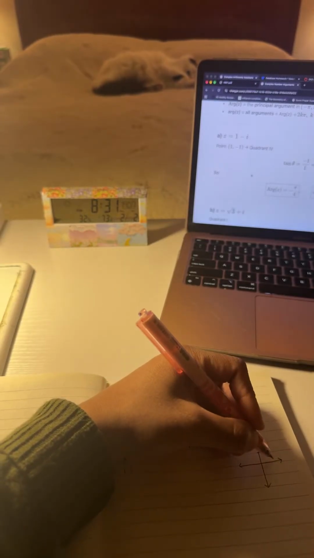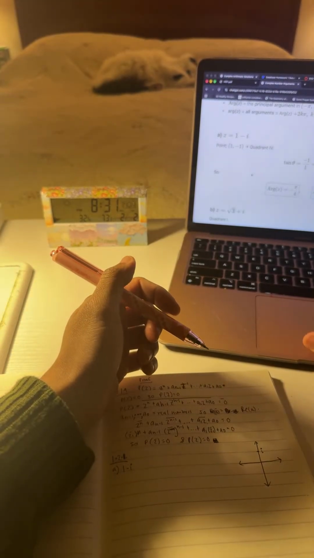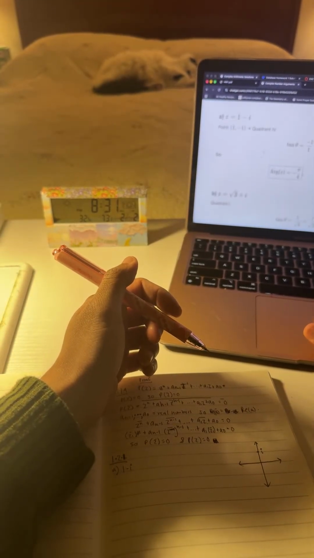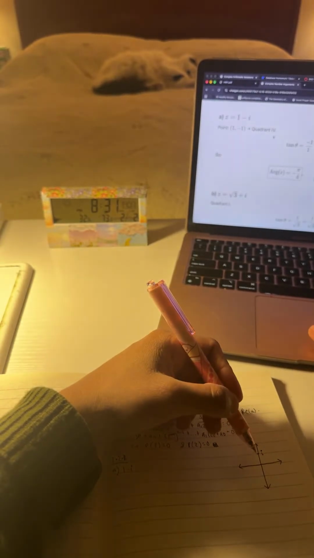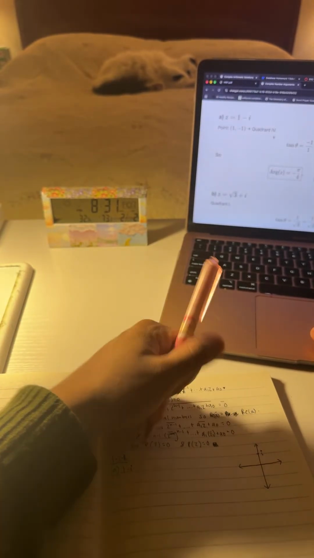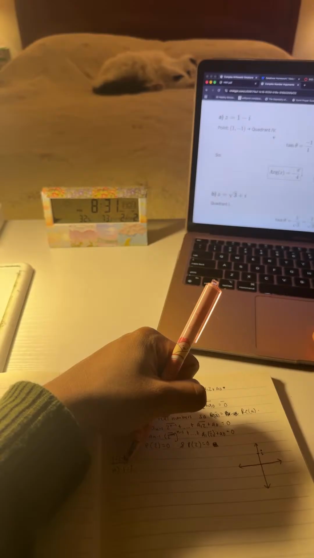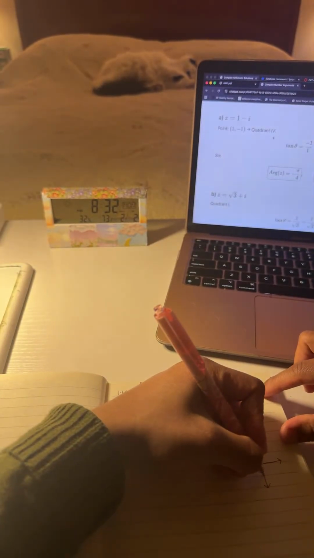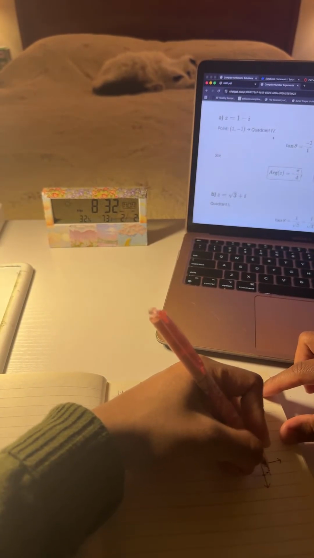And then 1 would be, well, why would it be in quadrant 4 then? If i is on the vertical axis, and then we have 1. Oh, it's negative i. So this would be over here as negative i.